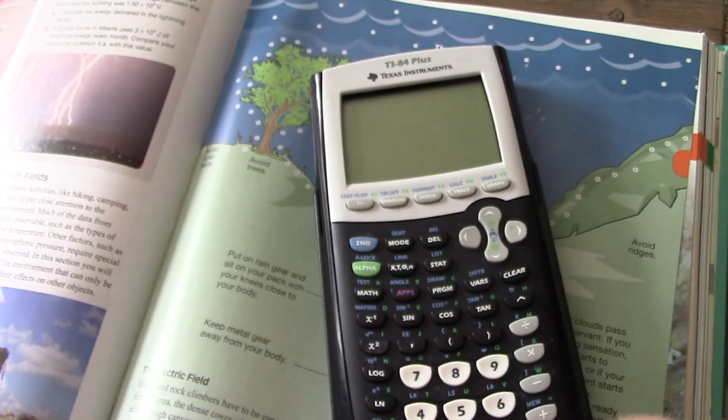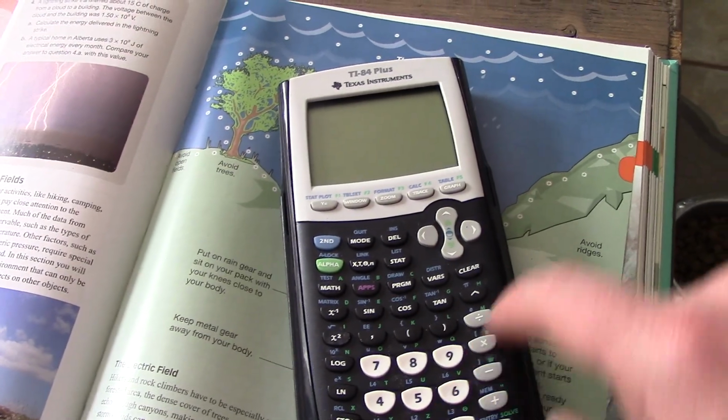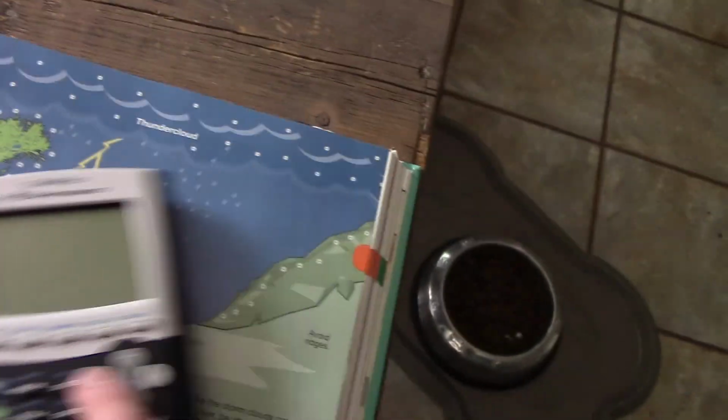Shoot. Calculator doesn't seem to be working right now.